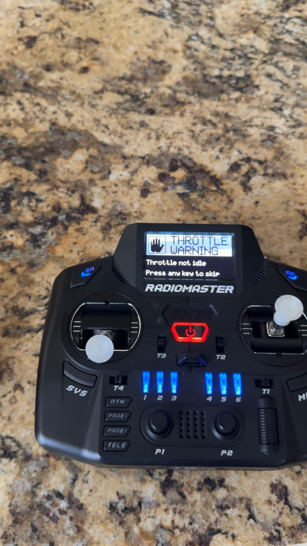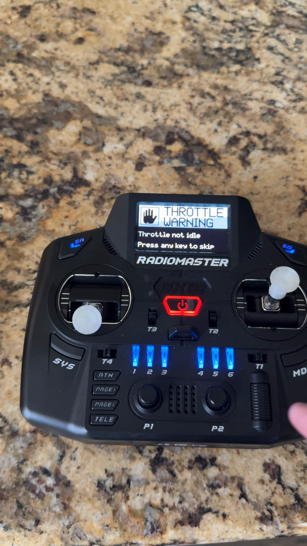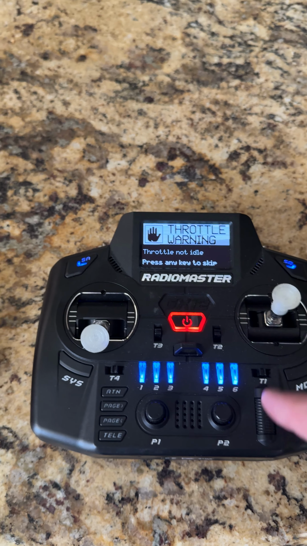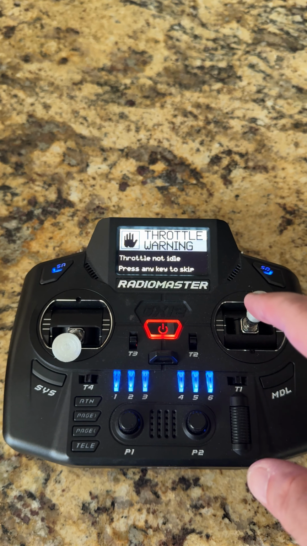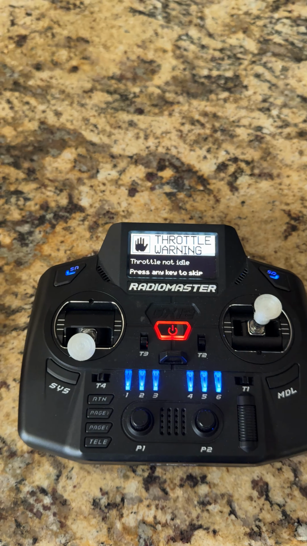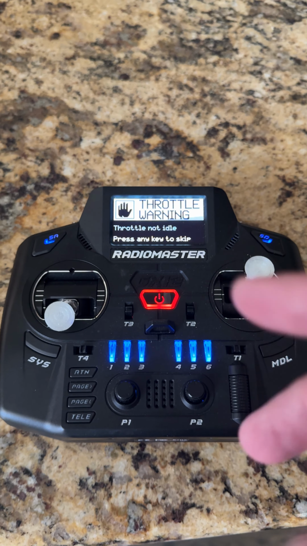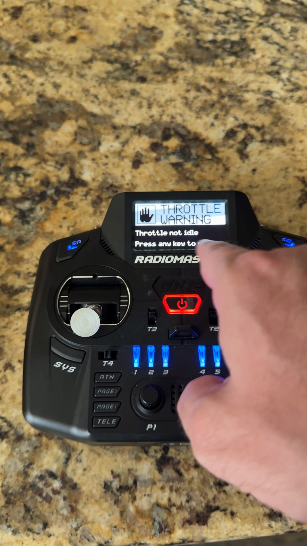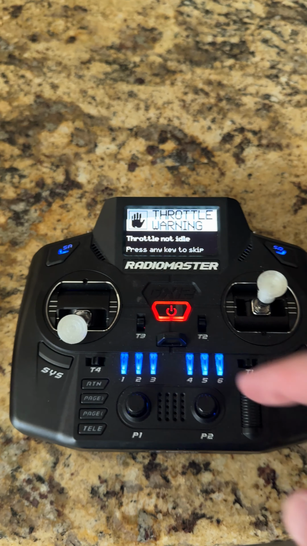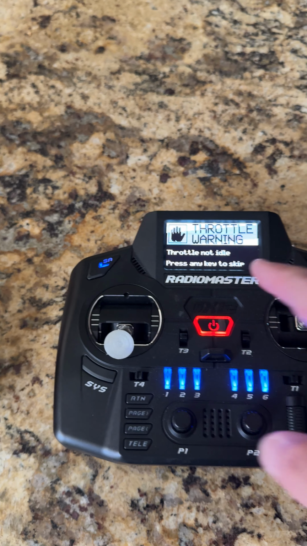I rebooted it and it was still acting weird, but I was able to find my old config for my ELRS config. So I selected it and it bound to my drone and I'm like, man, maybe it'll work. So I had my little connection icon here and then it kept doing this.